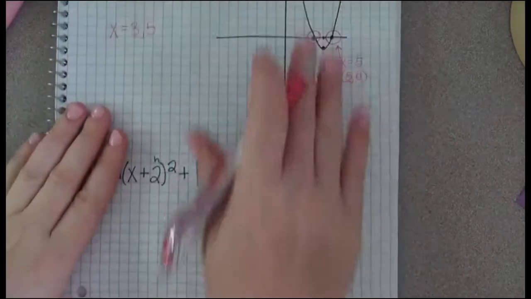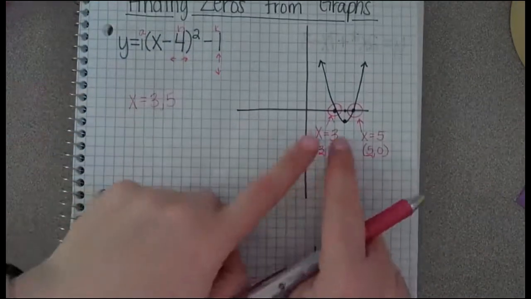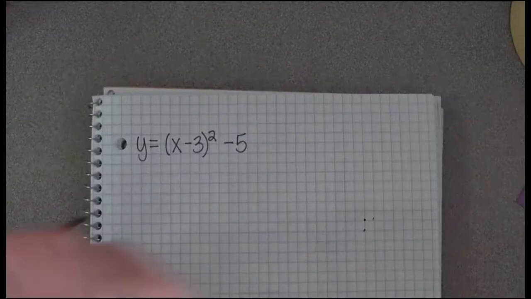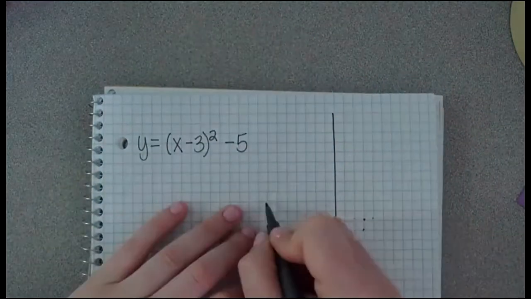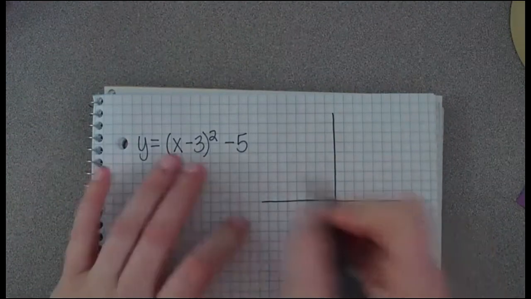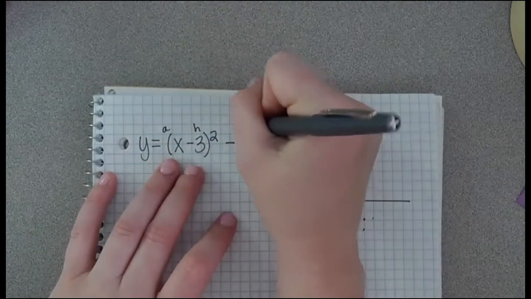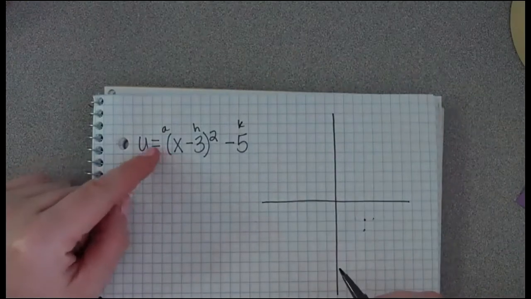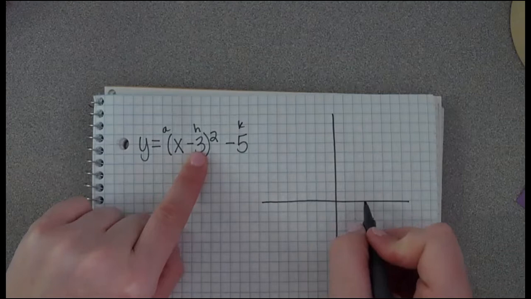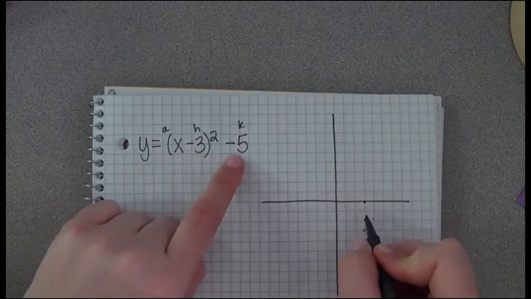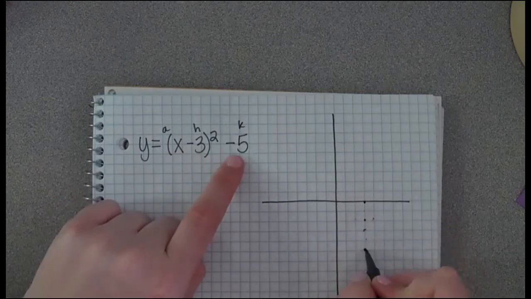So those two were pretty simple just because of how I picked the points. If we look at this next one, I wanted to graph it. A, H, K. So our H would move it right 3, 1, 2, 3, and down 5, 1, 2, 3, 4, 5.